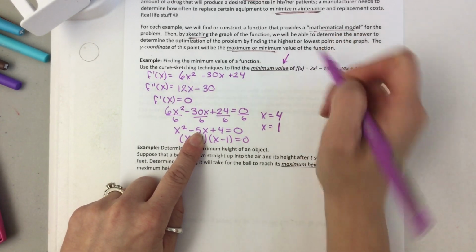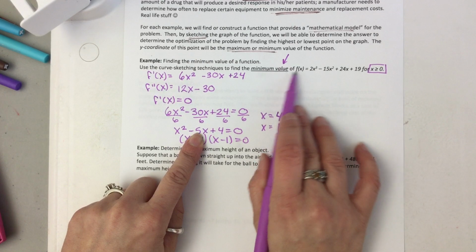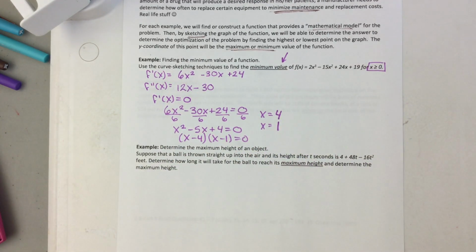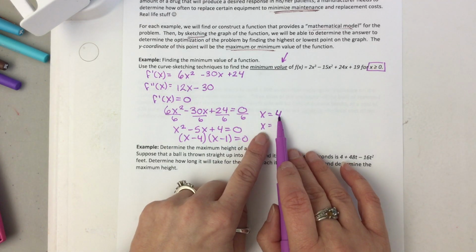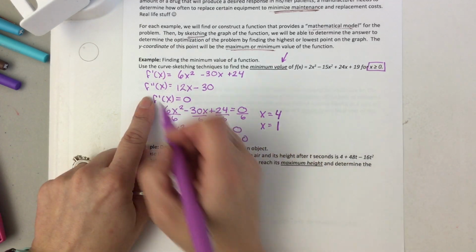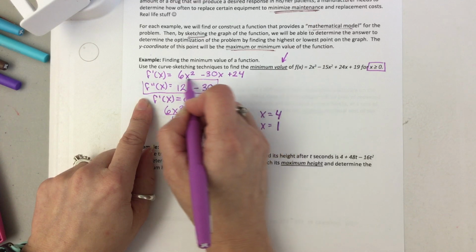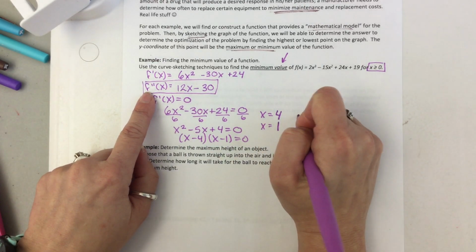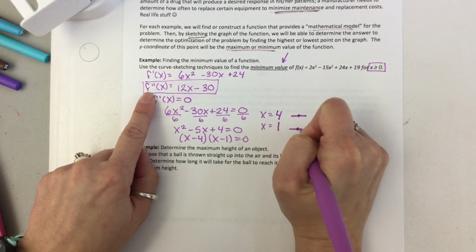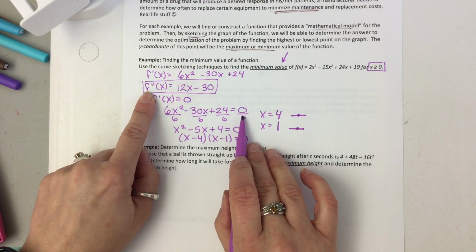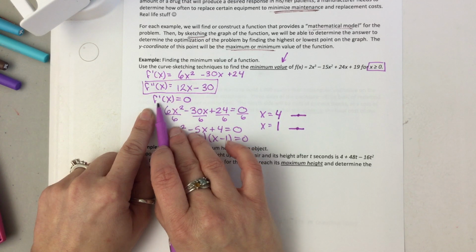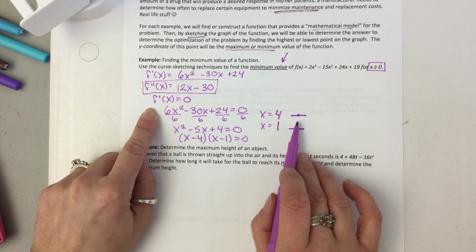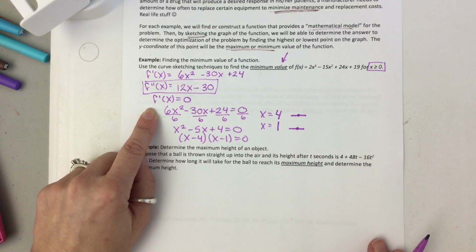So the possible location for a minimum value is what we're looking for. These are the locations where you might have a maximum or a minimum. X would be 4 and 1. The way that you check to see if it's a maximum or a minimum, you fill it into the second derivative to check for concavity, because these are the locations on your graph where you have a slope that is equal to 0. Because remember, your first derivative indicates slope. So that's why we set it equal to 0, because if you have a maximum or a minimum, you do have a horizontal tangent line.